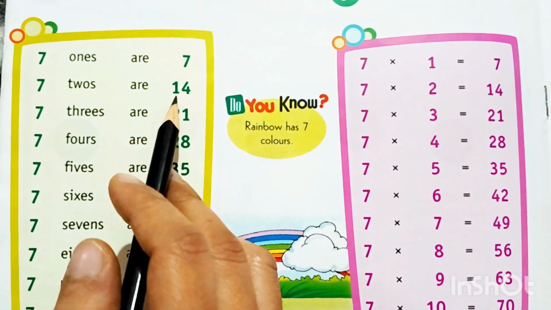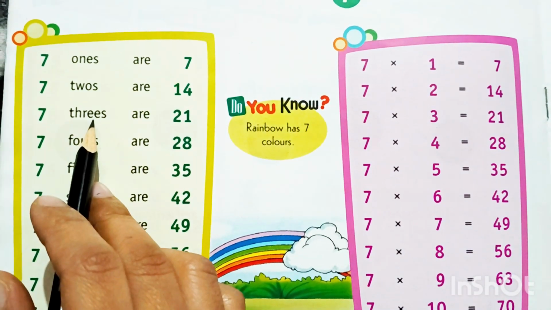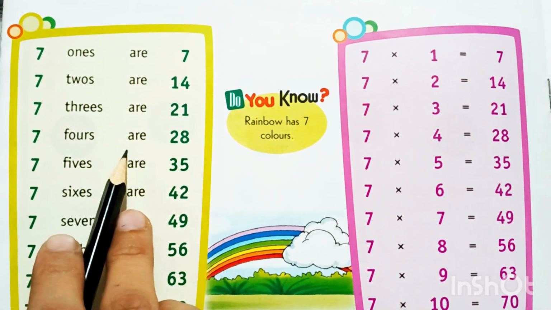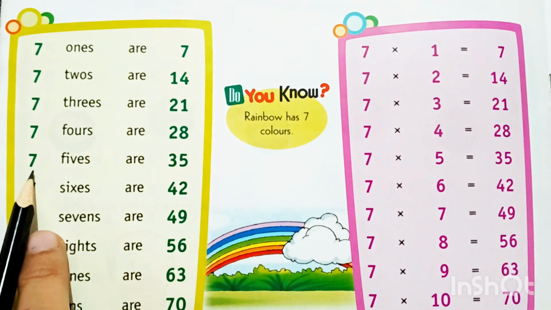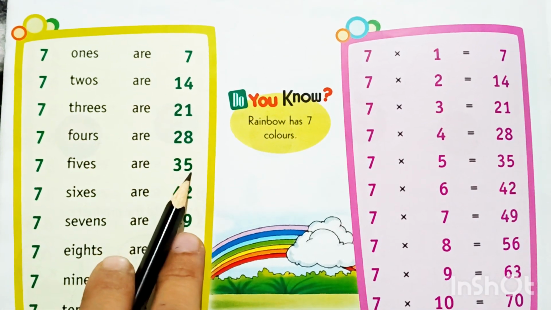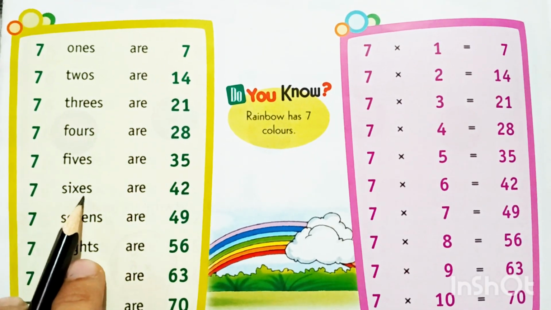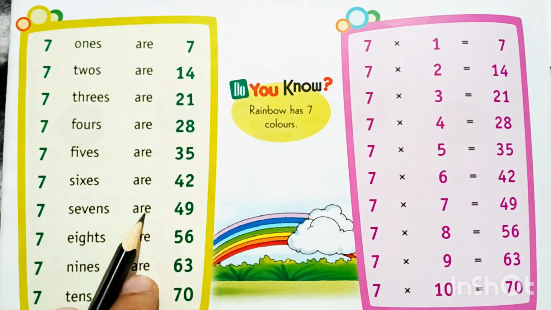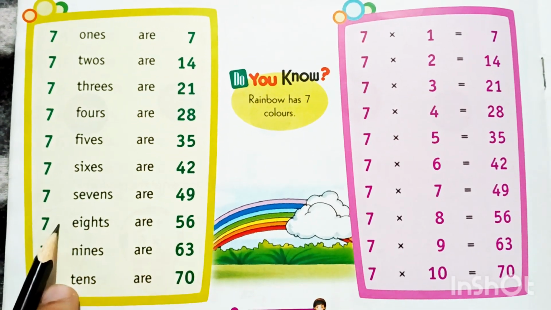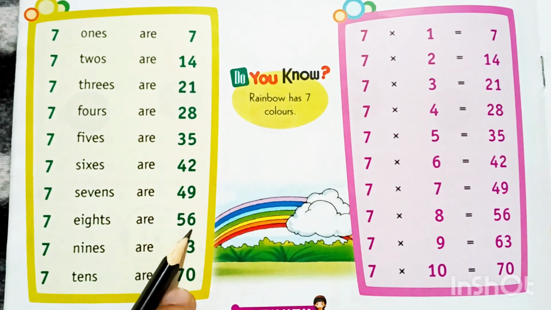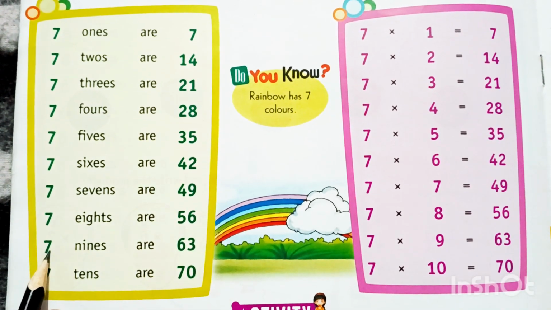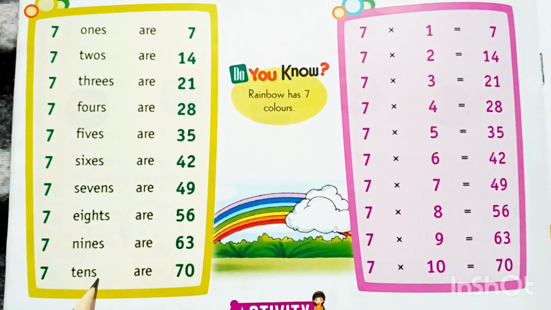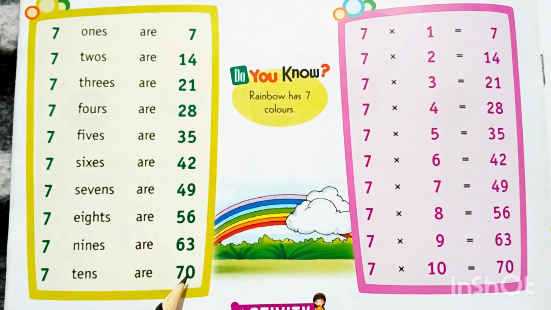are 14, 7 3s are 21, 7 4s are 28, 7 5s are 35, 7 6s are 42, 7 7s are 49, 7 8s are 56, 7 9s are 63, 7 10s are 70.